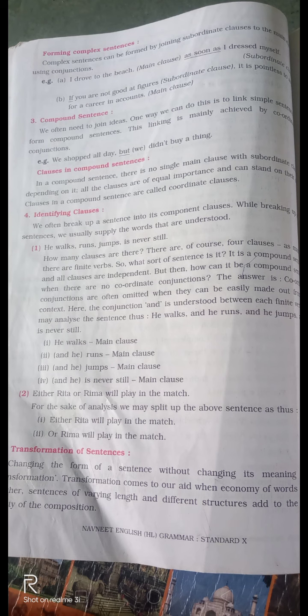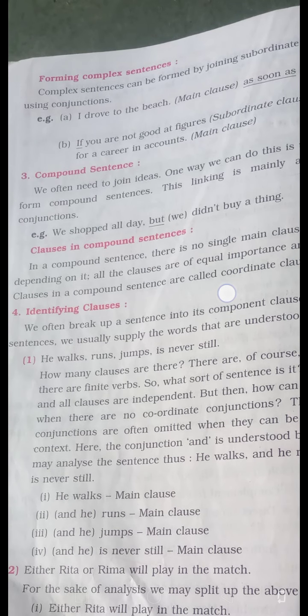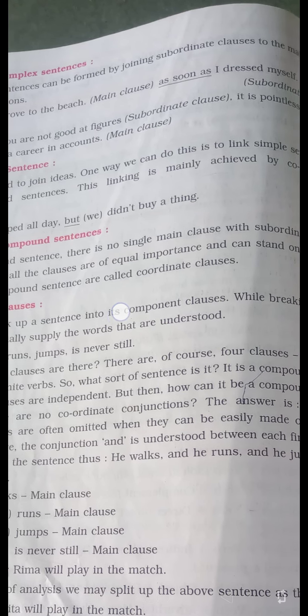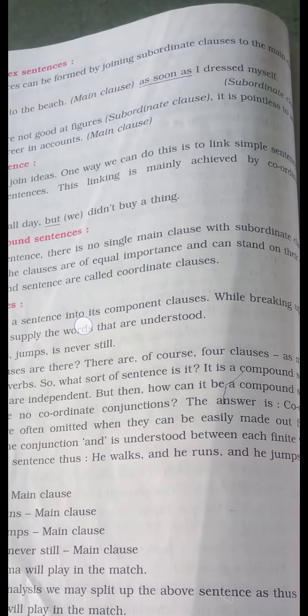Next, forming complex sentences. It means how complex sentences are formed. Complex sentences can be formed by joining subordinate clauses, not coordinate clauses, to the main clause using a conjunction. It means there is one main clause and we are joining a subordinate clause to the main clause using subordinate conjunctions.